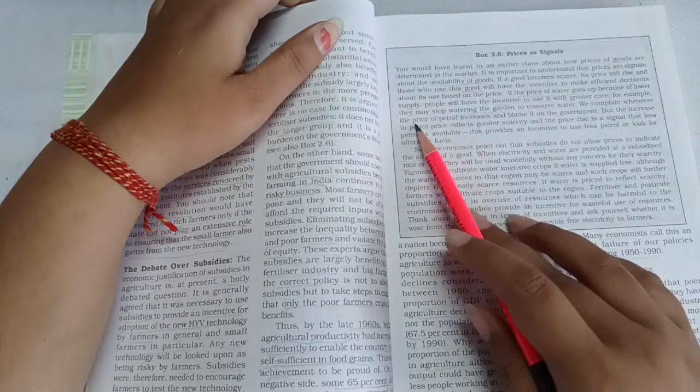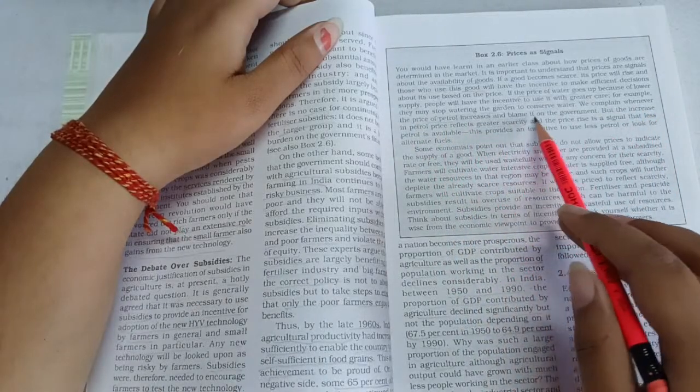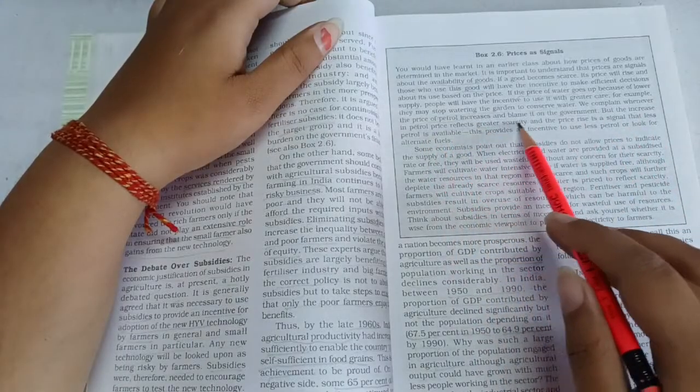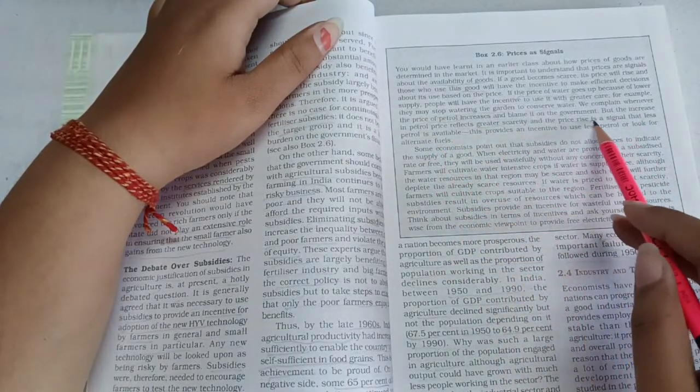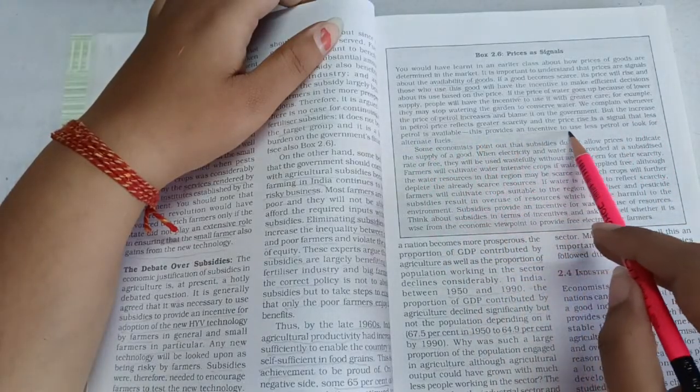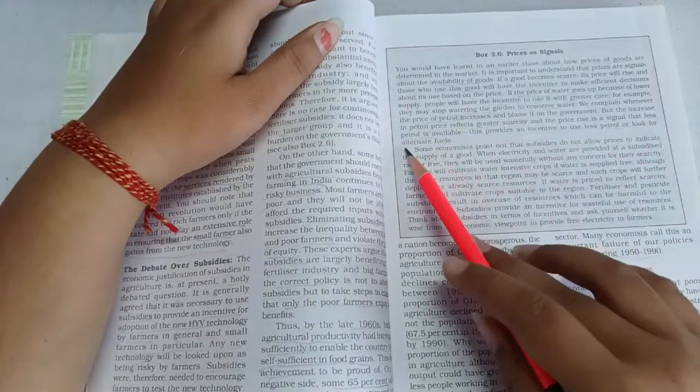We complain whenever the price of petrol increases and blame it on the government. But the increase in petrol price reflects greater scarcity, and the price rise is a signal that less petrol is available. This provides an incentive to use less petrol or look for alternate fuels.